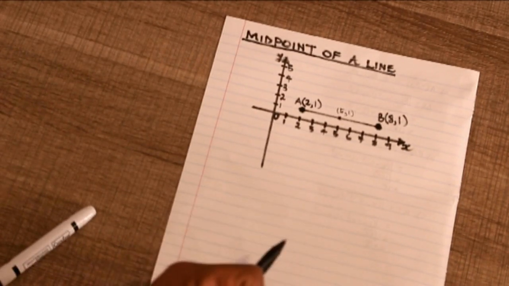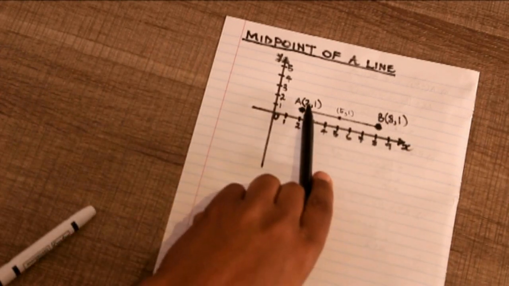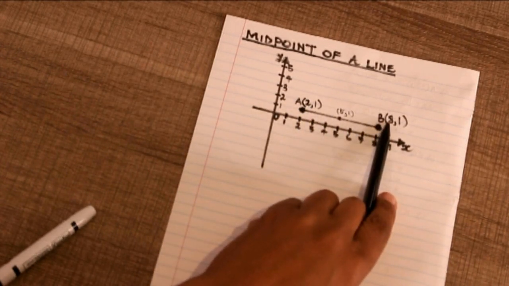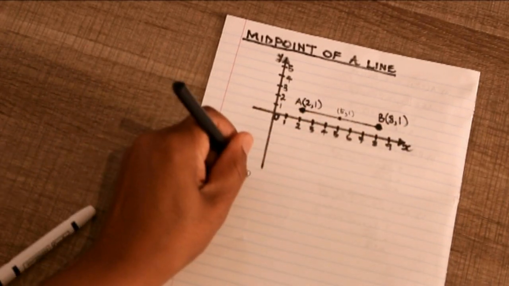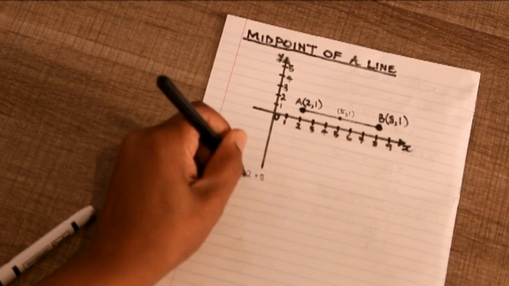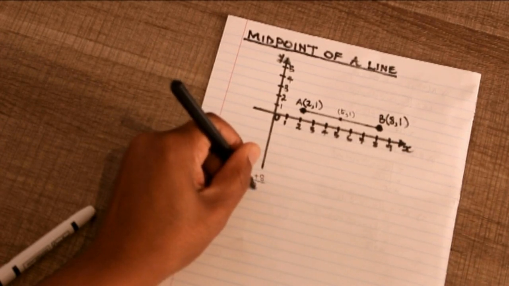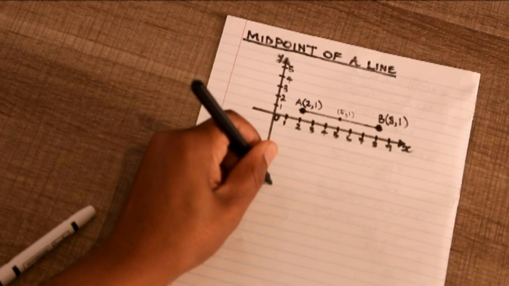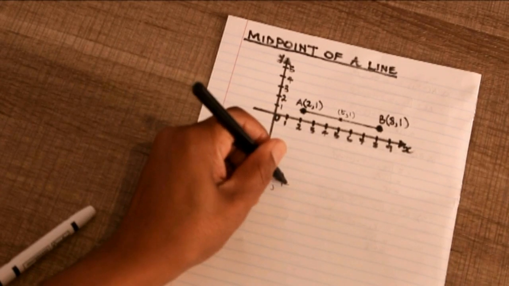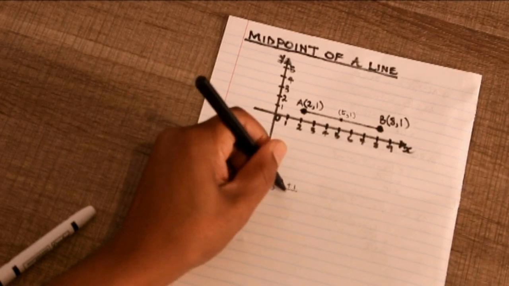Now there is a way of getting the midpoint on a line. If you look at the x value of A is 2 and that one is 8. So if I say 2 plus 8 and that total, dividing it by 2, because I'm looking at halfway, and I do the same with the y value, I have 1, adding it with that 1, halfway, divide by 2.